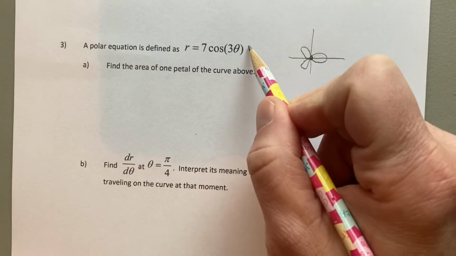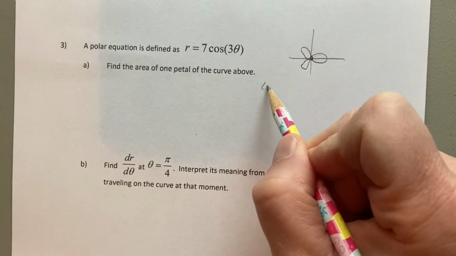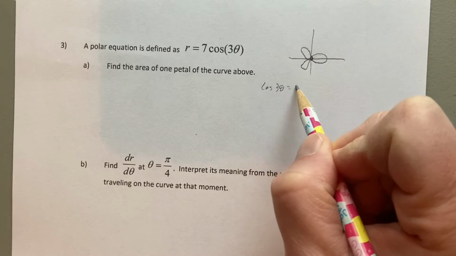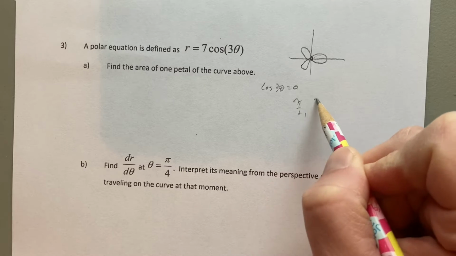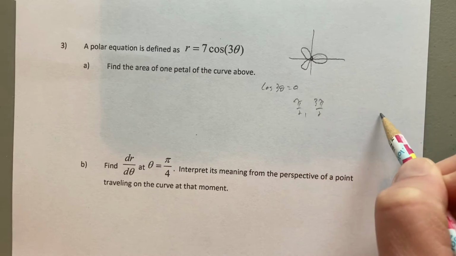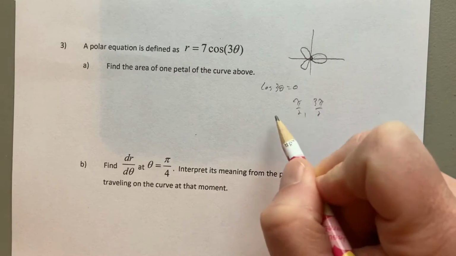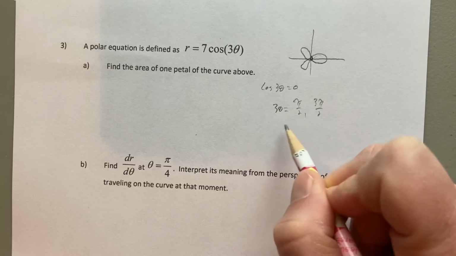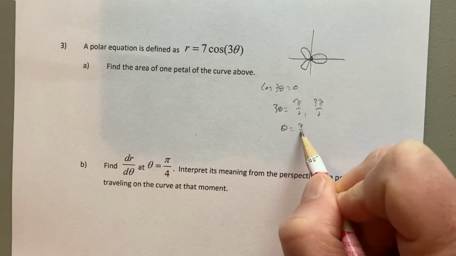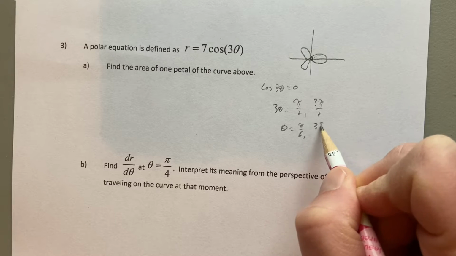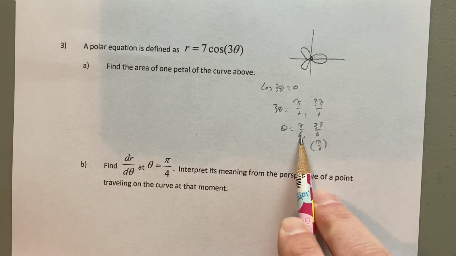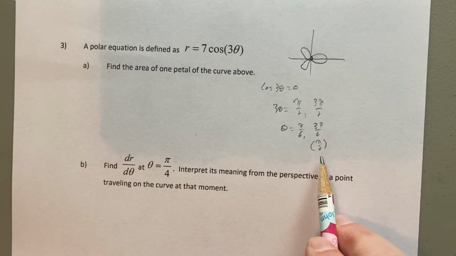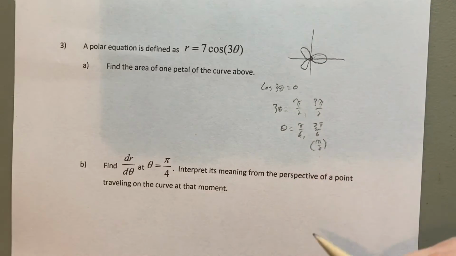So if we set this equal to 0, what we get is cosine 3 theta equal to 0. And cosine is equal to 0 at pi over 2, at 3 pi over 2, and so on. If I were to take 3 theta and let that equal that, then theta is going to be pi over 6 and 3 pi over 6, which is really pi over 2. So if we go from pi over 6 to pi over 2, that'll be one of these petals.